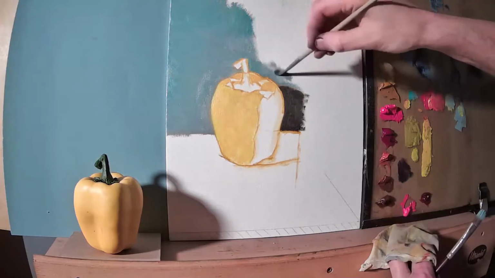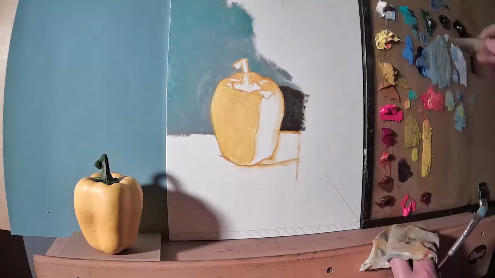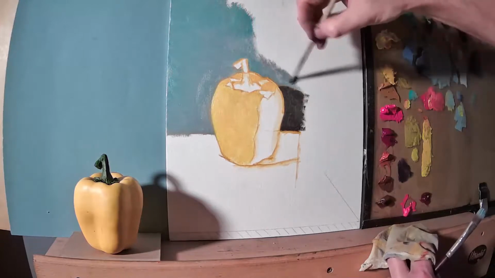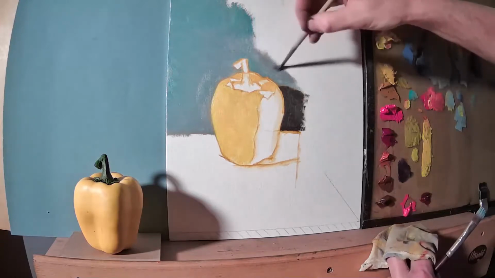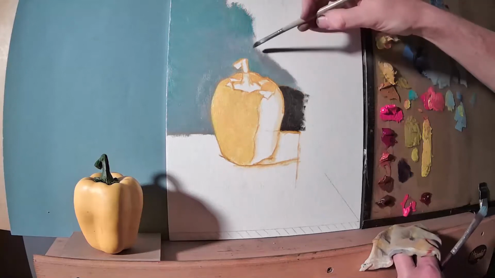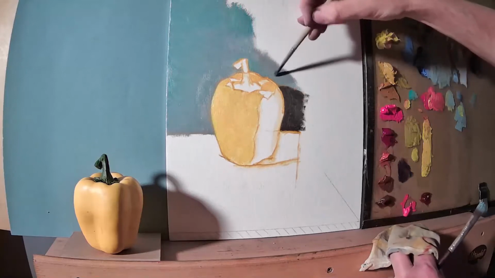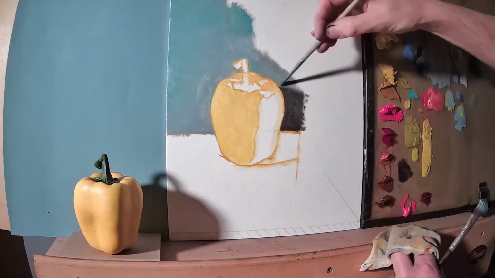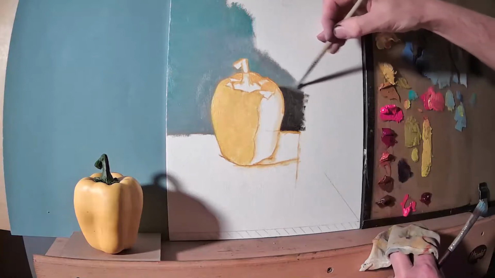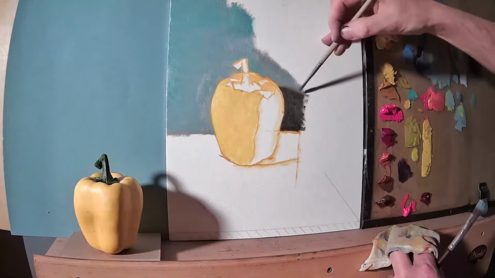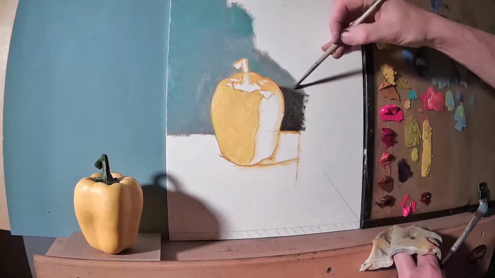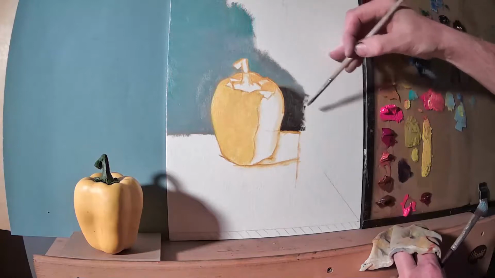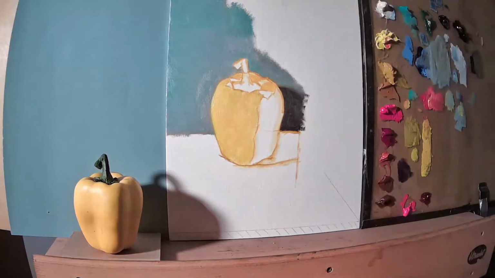I find it to be a very useful color in that way. I'll often use burnt sienna to neutralize blue. Just so we have that behind it.